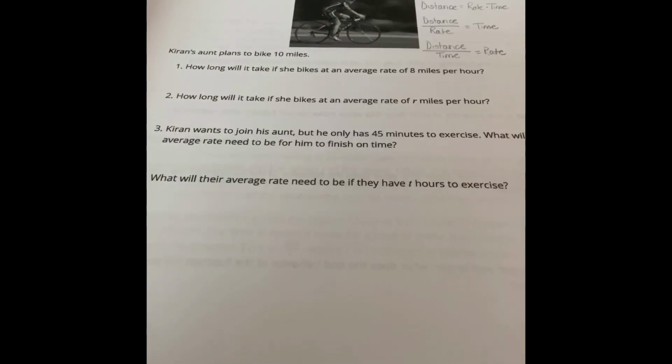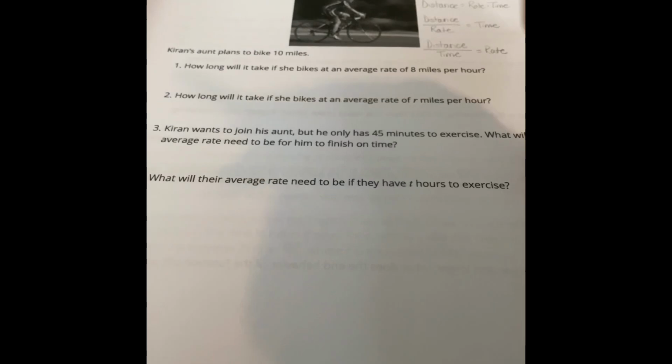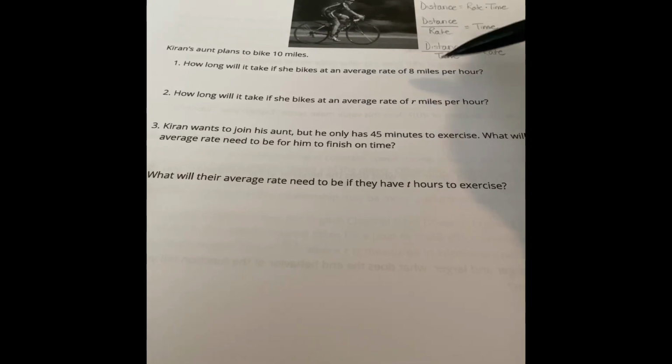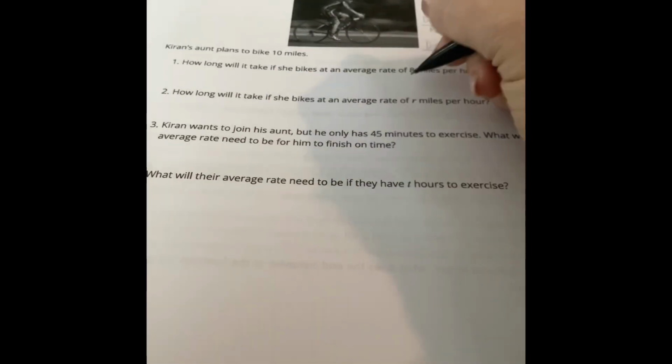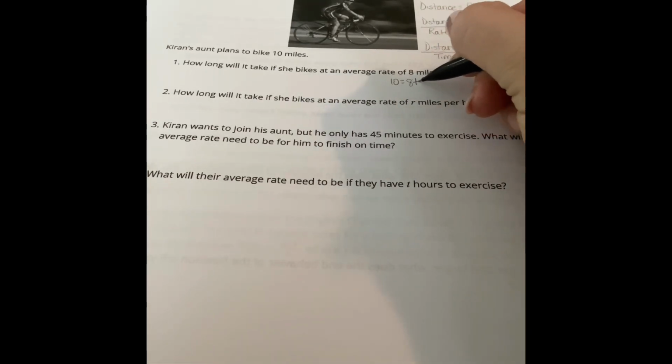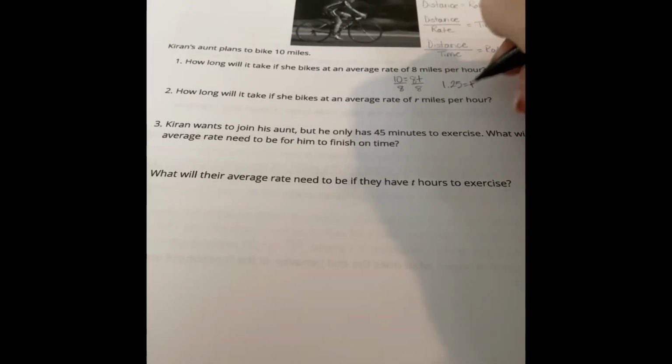So when we are looking at this, I think you'd say Kieran's aunt plans to bike 10 miles. How long does it take if she bikes at an average rate of 8 miles per hour? So we know the distance is 10, and we know she's going 8 miles per hour for however long it is. We can divide both sides by 8, which is going to give you 1.25. So 1.25 hours. Be careful if you convert this. This is 1 hour and 15 minutes because a quarter of an hour is 15 minutes, not 25.